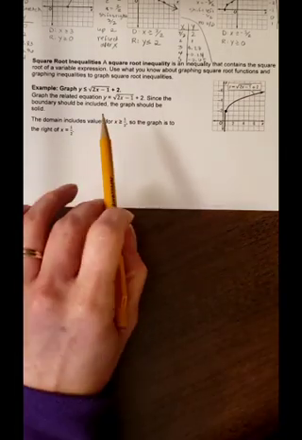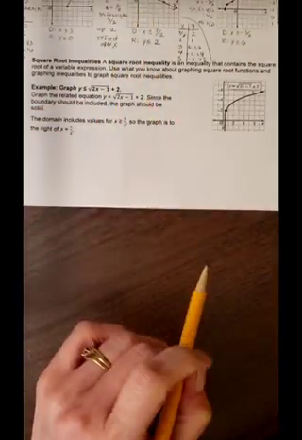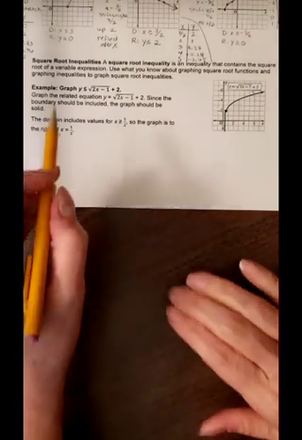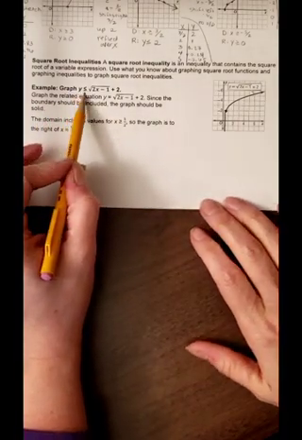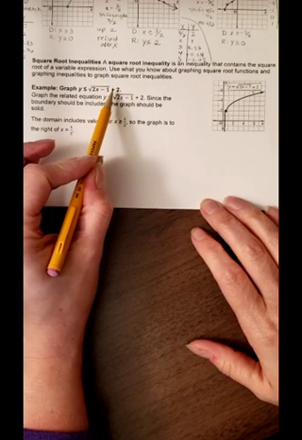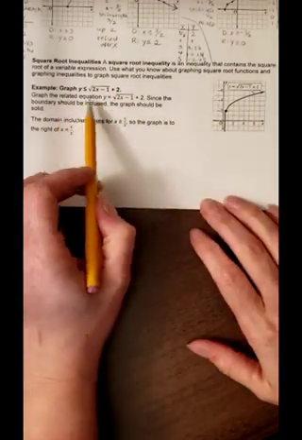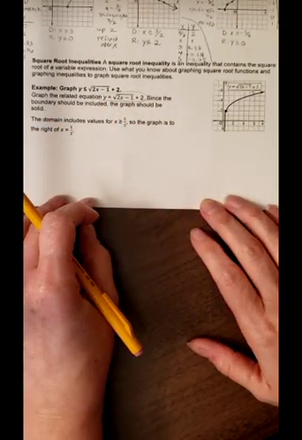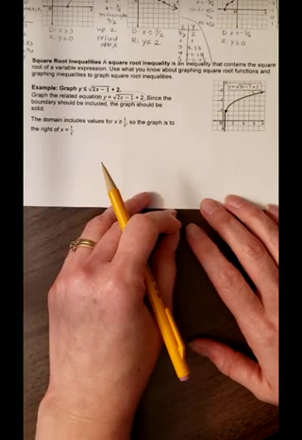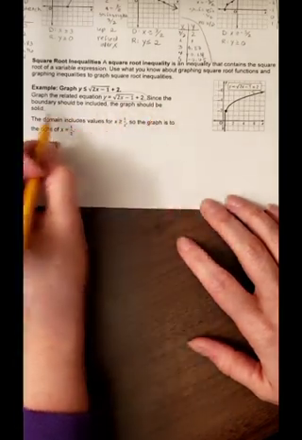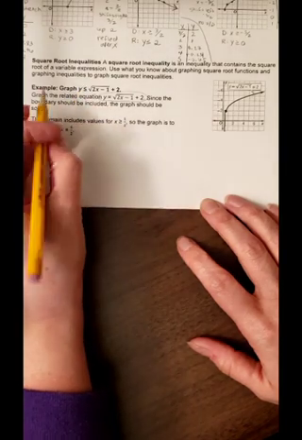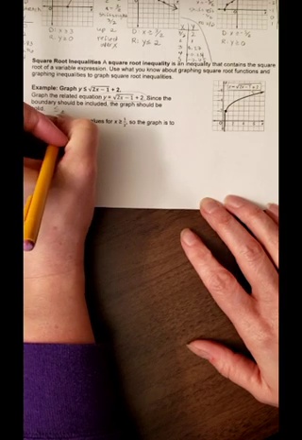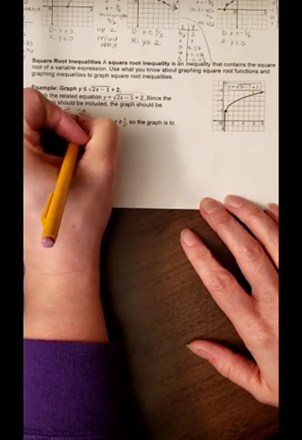So let's look at this example here, which is mostly done, and talk about a couple things, and then we'll do a few more examples. So we're asked to graph y less than or equal to the square root of 2x minus 1 plus 2. So we're going to graph the related equation. We're just going to graph y equals square root of 2x minus 1 plus 2. And remember, since the boundary should be included, we have less than or equal to, we're going to have a solid line. So remember, less than or equal to and greater than or equal to is a solid line.